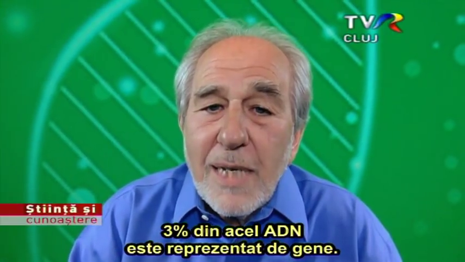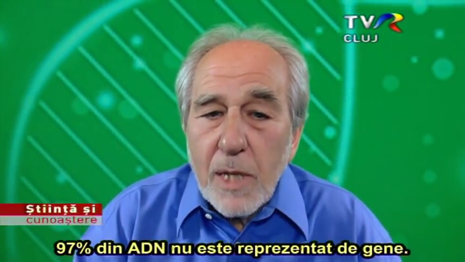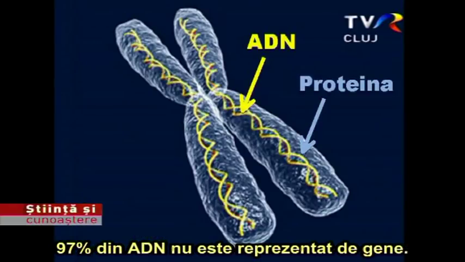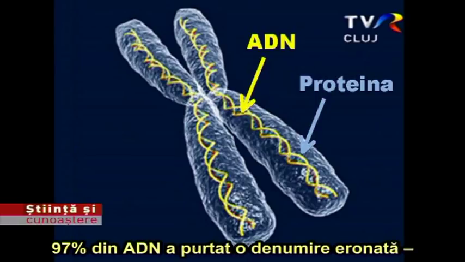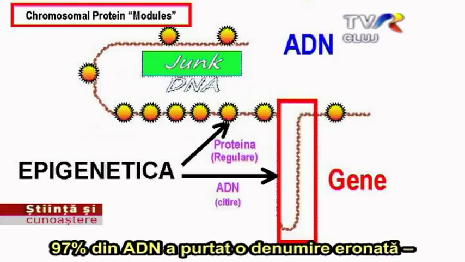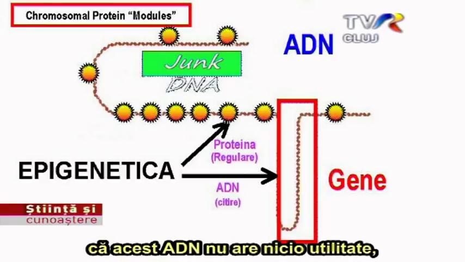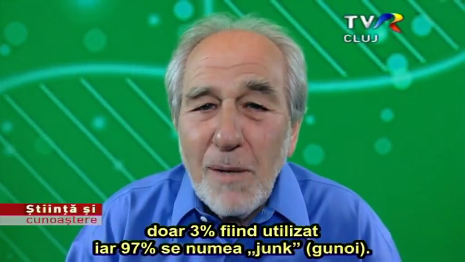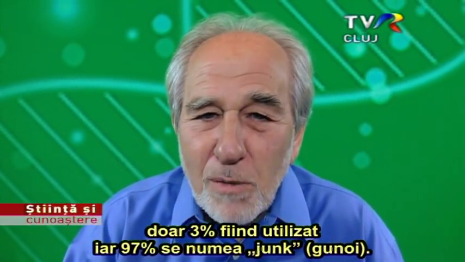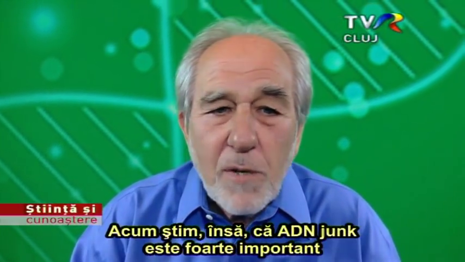97% of the DNA does not represent genes. 97% of the DNA has had the wrong name. It was called junk DNA because originally it was thought it was DNA that was just never used. Only 3% was being used and 97% was called junk. But now we know a different story.